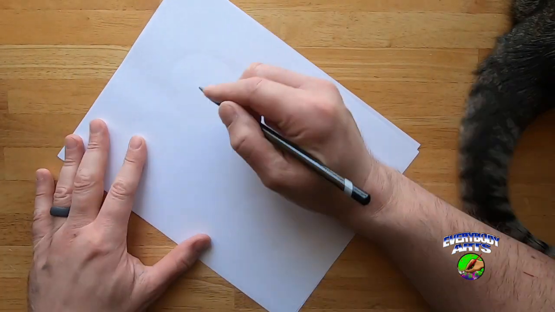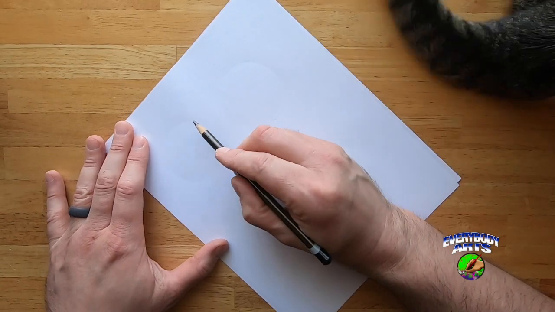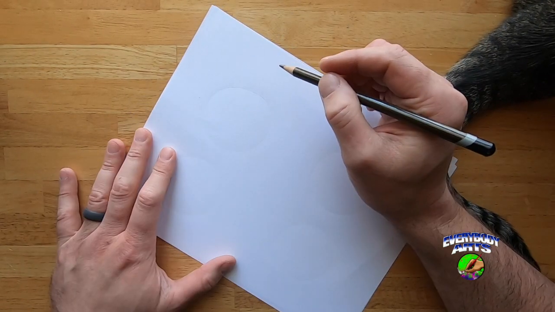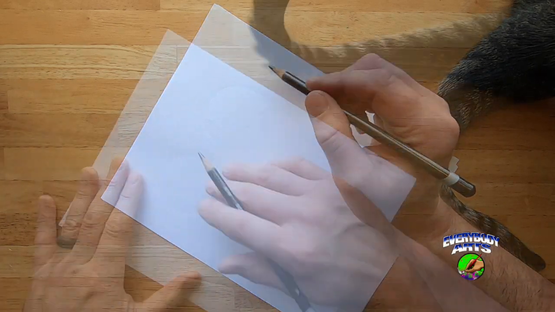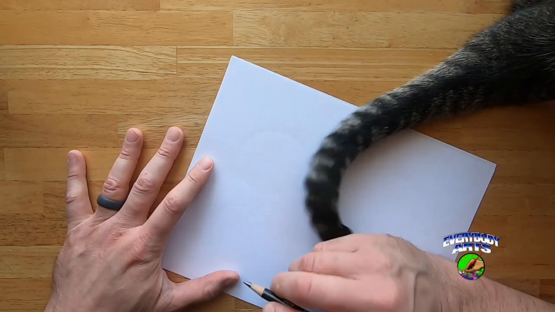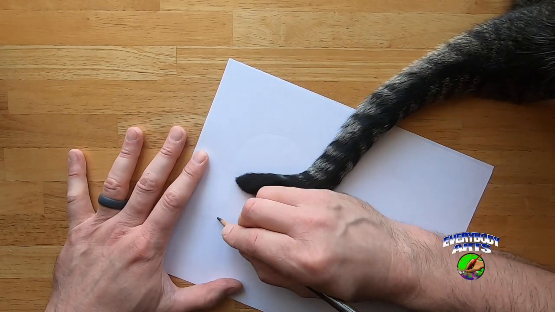Okay, so let's draw a rectangle. And we're going to turn the rectangle. A rectangle will turn into a cylinder. So we're going to start with a rectangle, which is 2 straight lines.